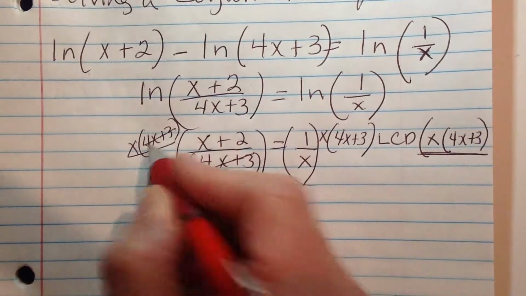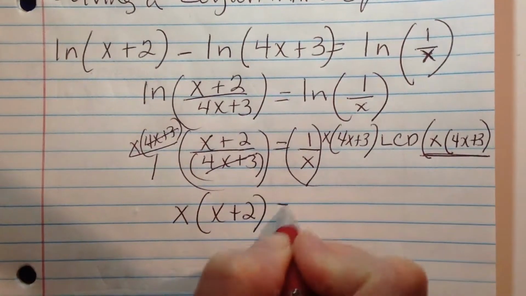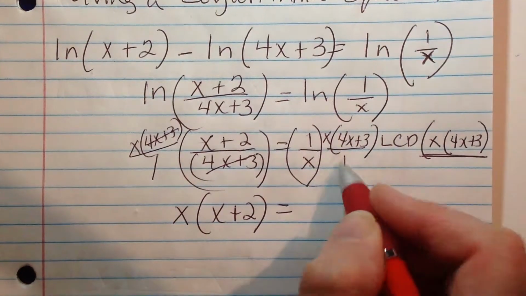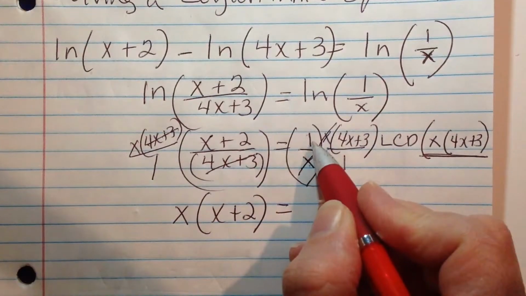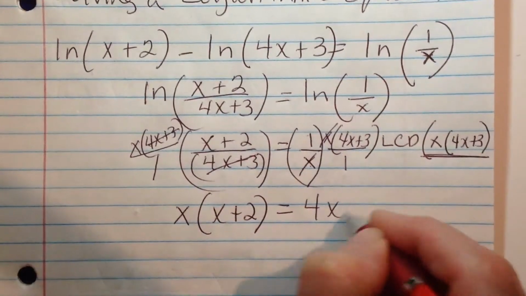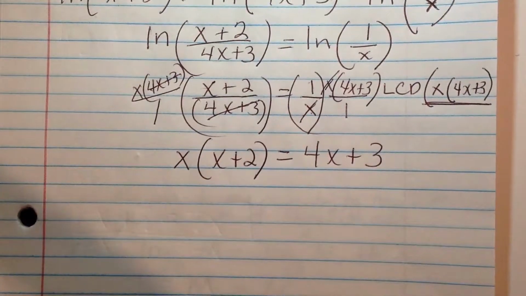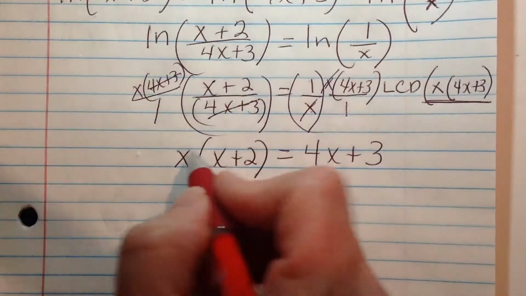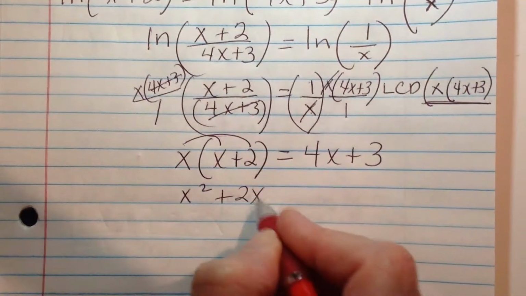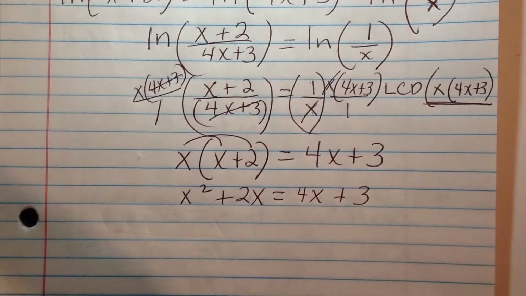Well, the 4x plus 3's would cancel, leaving me x times x plus 2 equals 2 times 1 over x times the common denominator here. The x's would cancel if you cross reduced. And 1 times 4x plus 3 is 4x plus 3. Now let's continue solving. I have x times x is x squared. X times 2 would give me 2x equals 2 times 4x plus 3.